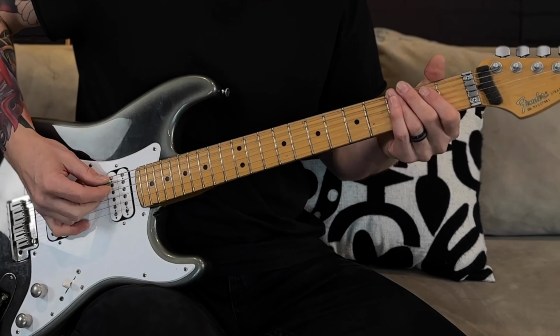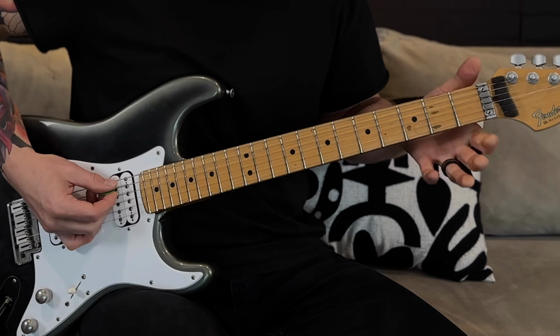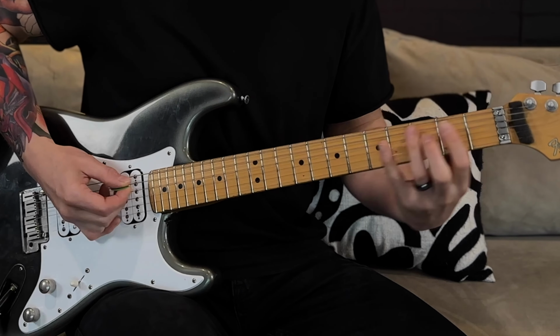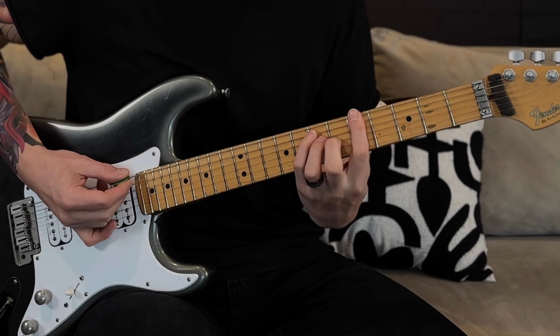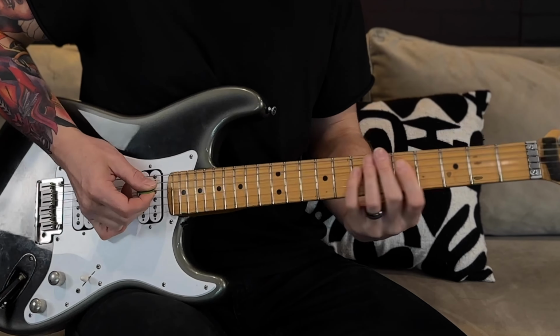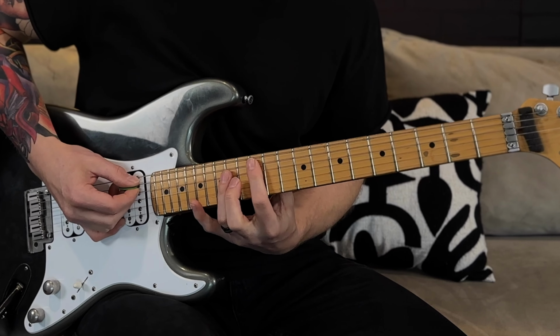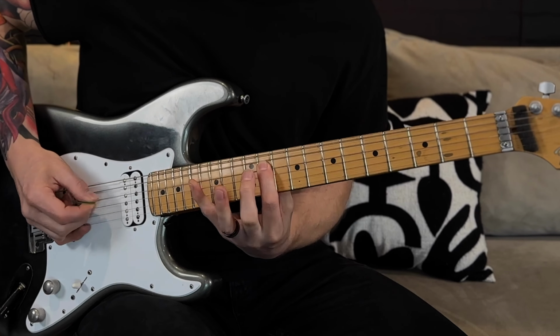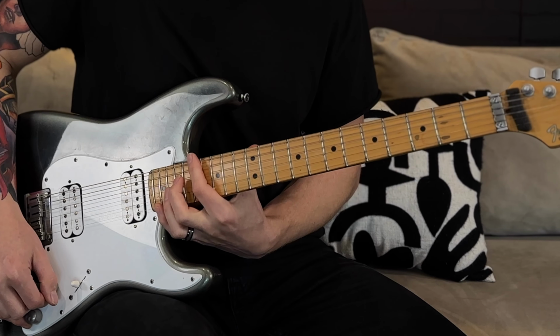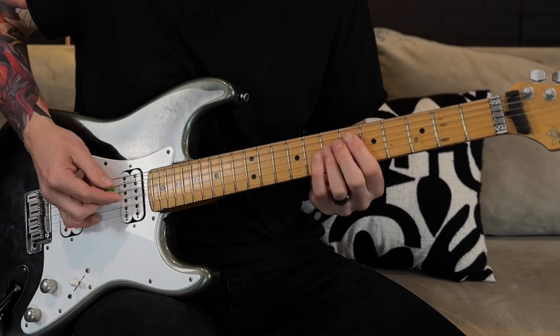Let's do the A. Here's an A major scale that I can start from open A. And then here's one I can start from the bar chord at the 5th fret of the E. Then here's one that I can do from the 12 of the A. And then here's one I can do from the 17 of the E, which is the octave of the 5.